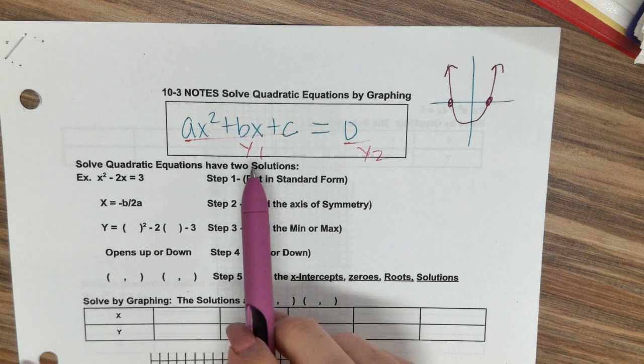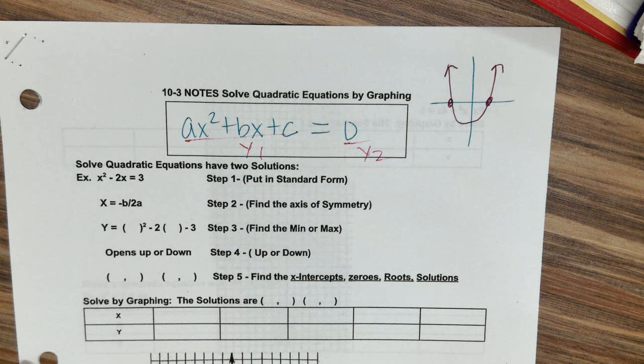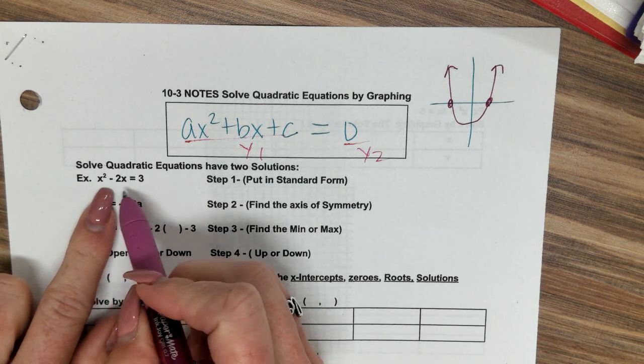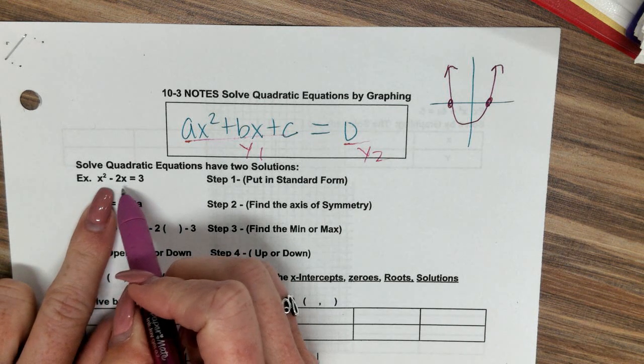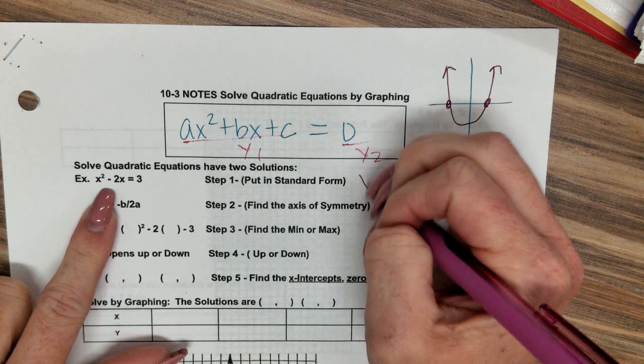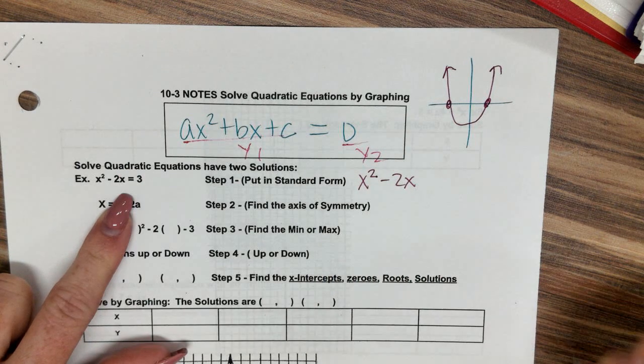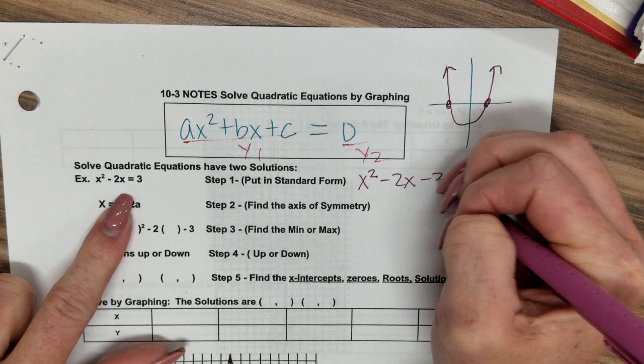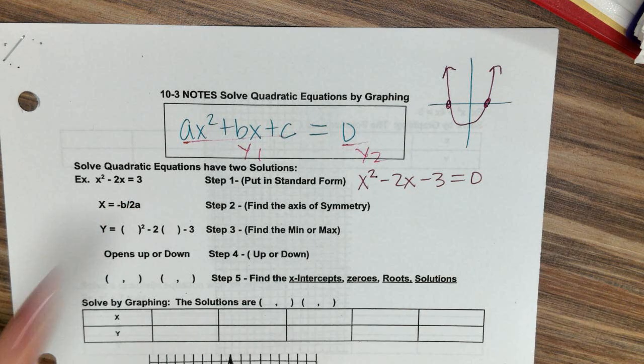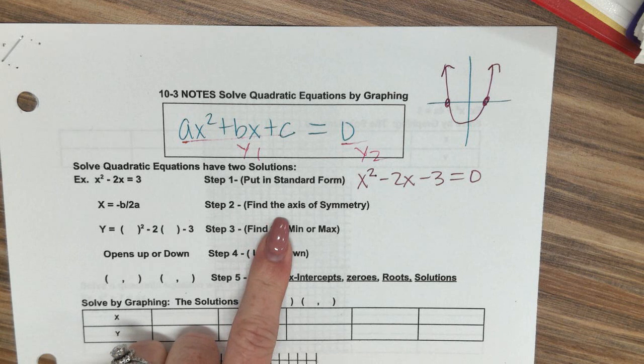But the first thing you have to do is put it in standard form and set it equal to 0. So the first thing we would need to do is deal with this equation. So I would have x squared minus 2x, but I need to bring this 3 to the left by subtraction. So it would be minus 3 equals 0. Everybody good?